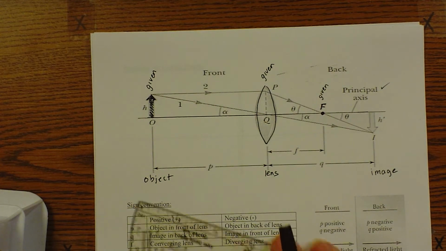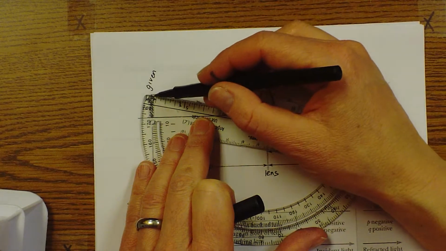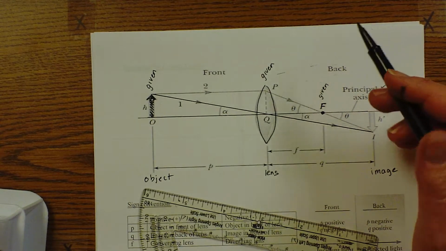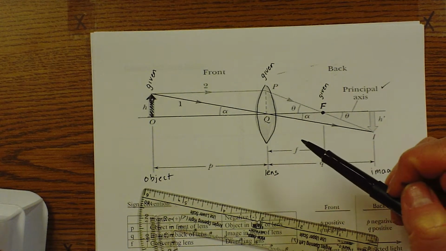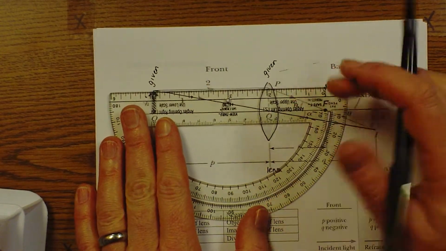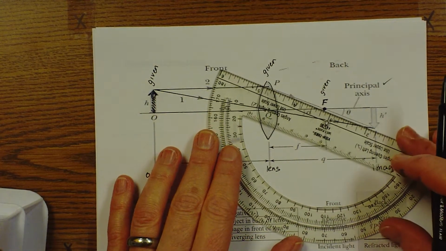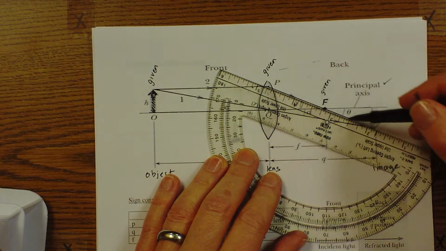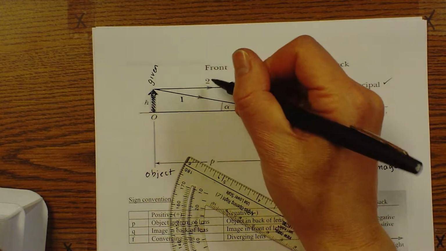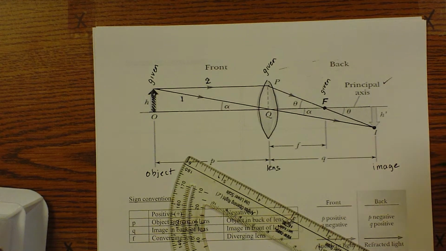My first step is to draw a light ray that goes directly through the center of the lens. This light ray will be undeflected, or not refracted. It just goes straight through. The second light ray I'm going to draw starts out parallel to the principal axis, and then when it gets to the lens, it bends in such a way that it goes through the focus. The intersection of these two light rays tells me the location of the image.